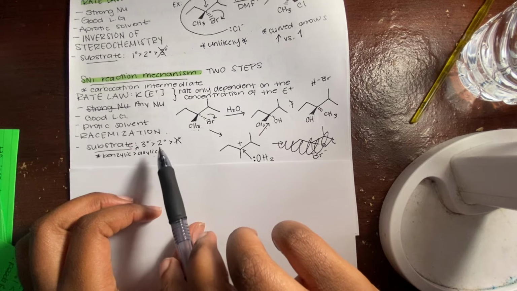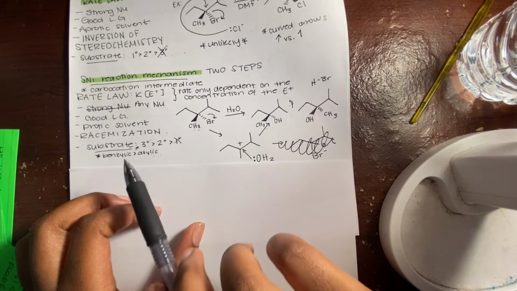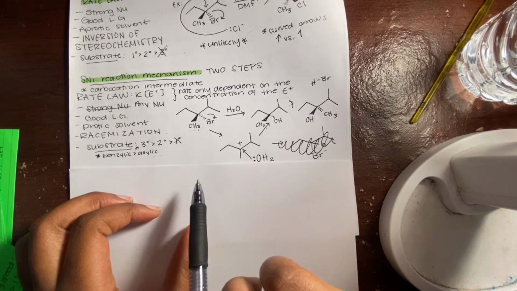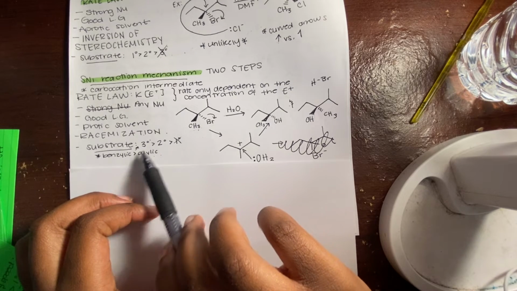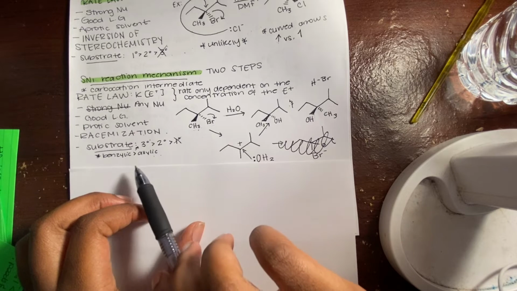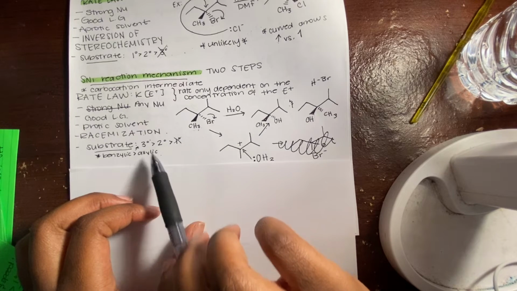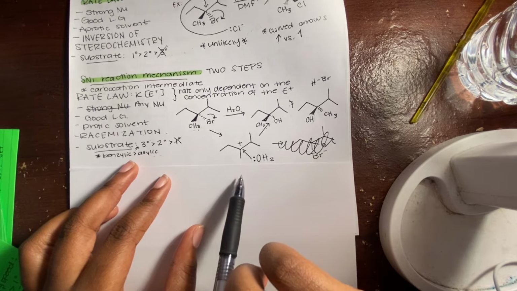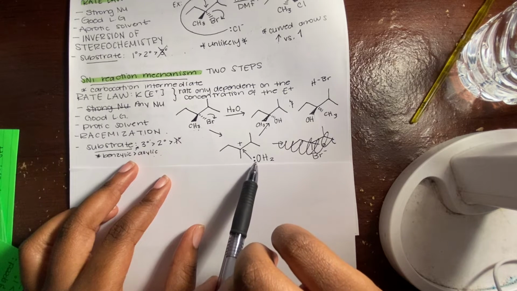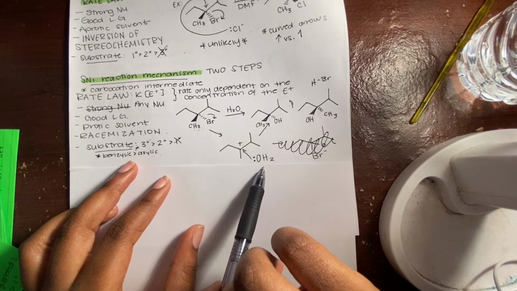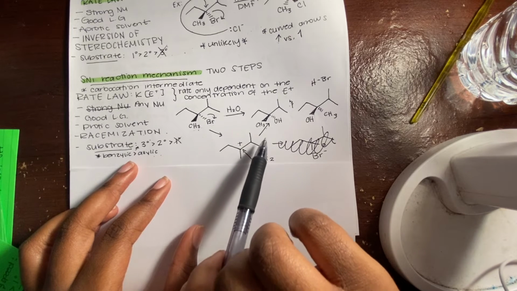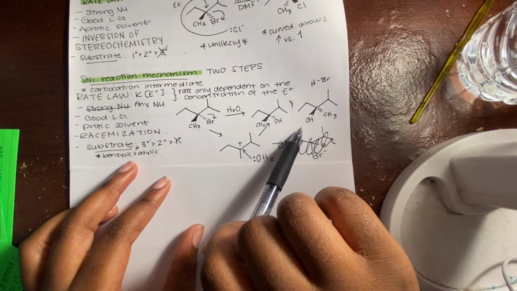Now, for SN1, it can undergo carbocation rearrangement if necessary. Say, if it was on a secondary, we could do a 1,2-methyl shift or a 1,2-hydride shift to turn it into a tertiary, if possible. But since we're already at the best, which is a tertiary, we don't need to do that. So after we have our carbocation, the non-bonding electrons from the water are going to attack this electrophilic carbon, and we are going to get these 2 products.